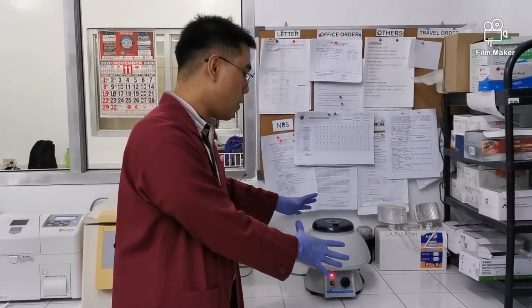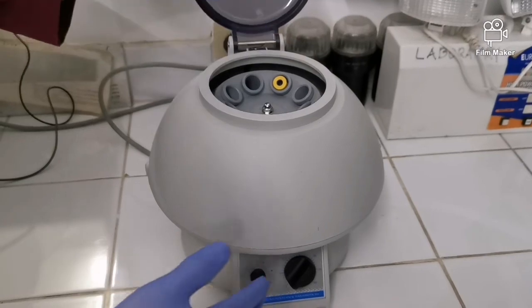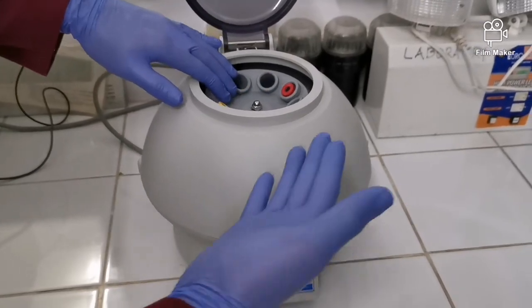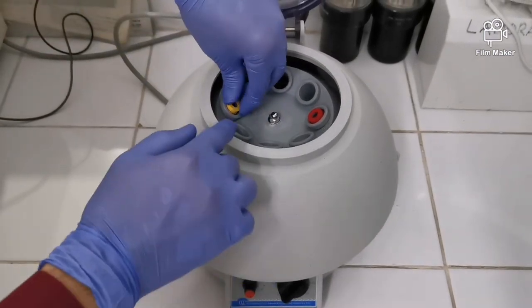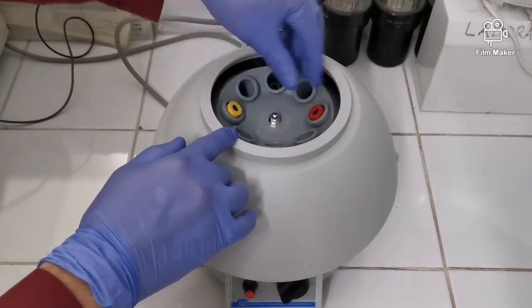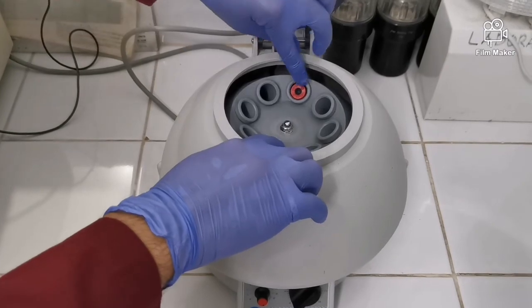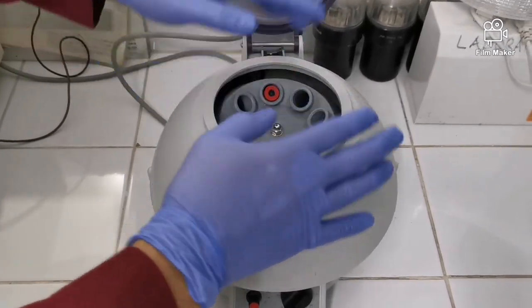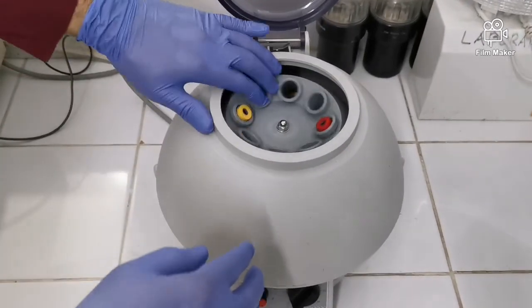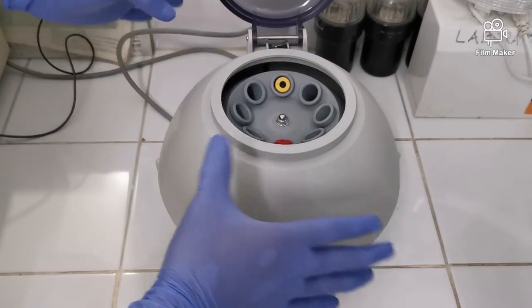sasayaw or magigewang-gewang. So this is our centrifuge, and when you are going to use the centrifuge, dapat na balance palagi, okay? So kapag maglalagay ka dito ng specimen, dapat maglalagay ka rin doon sa kabilang hole, okay? Para palaging balance. Para kapag magro-rotate na to, hindi siya sasayaw, okay?